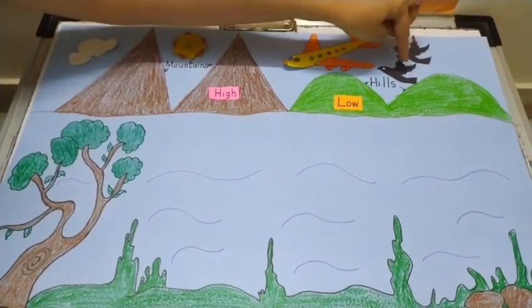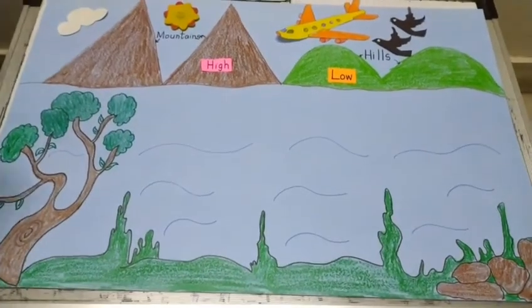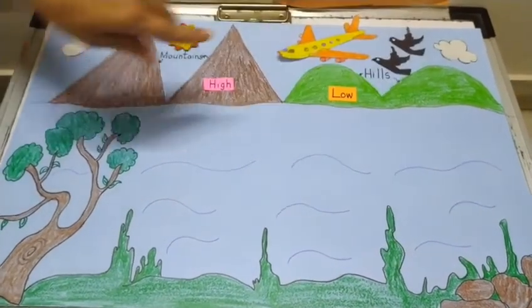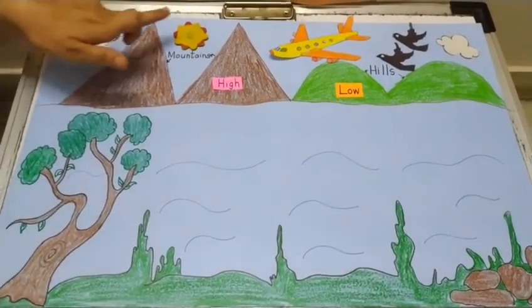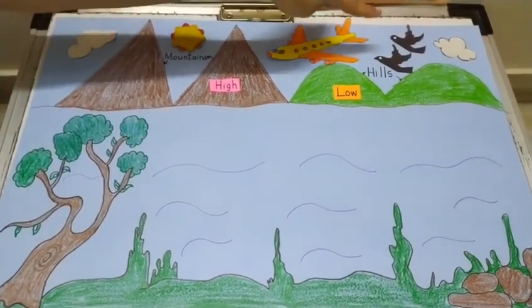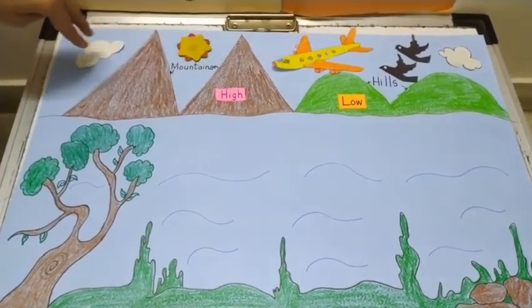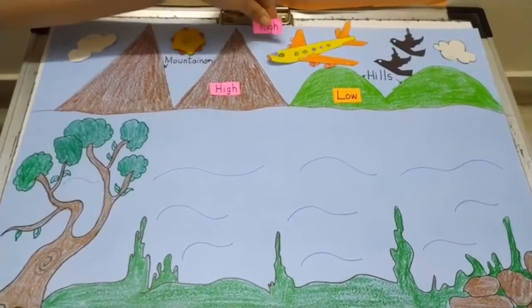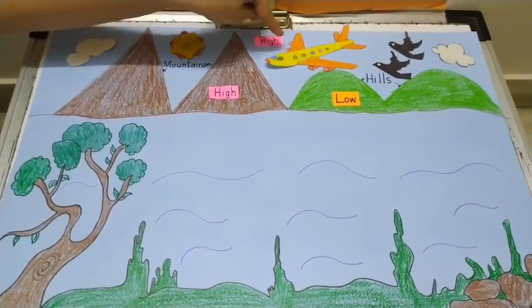Another bird is flying high up in the sky. And this is another cloud. Okay. Now cloud, sun, aeroplane, birds, another cloud. They all are at the higher level in the sky. So I will put high. H-I-G-H. High.